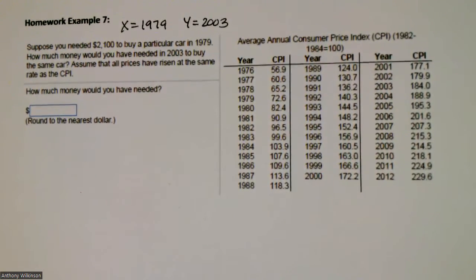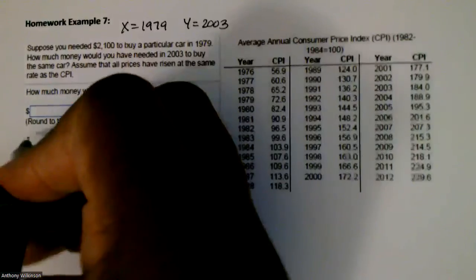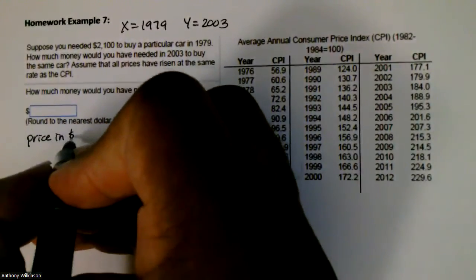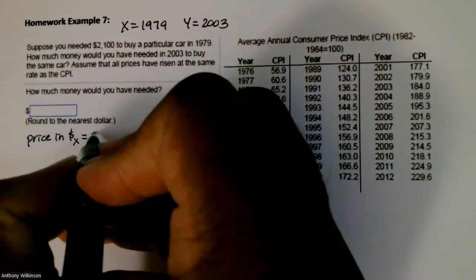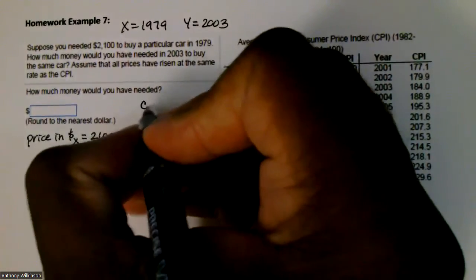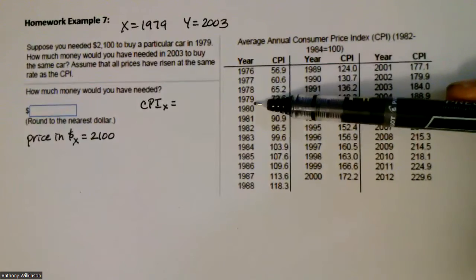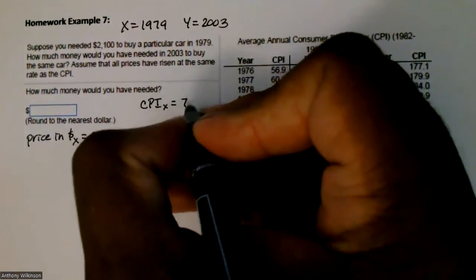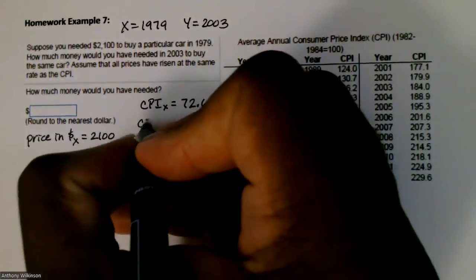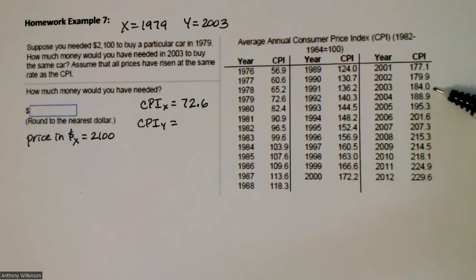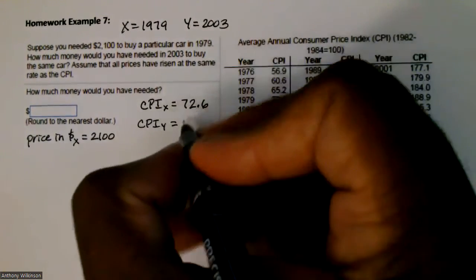So in this case, the price in dollars for X was 2,100. And then your CPI for X, which represented 1979, that was 72.6. The CPI for Y, which represents the year 2003, is going to be 184.0.